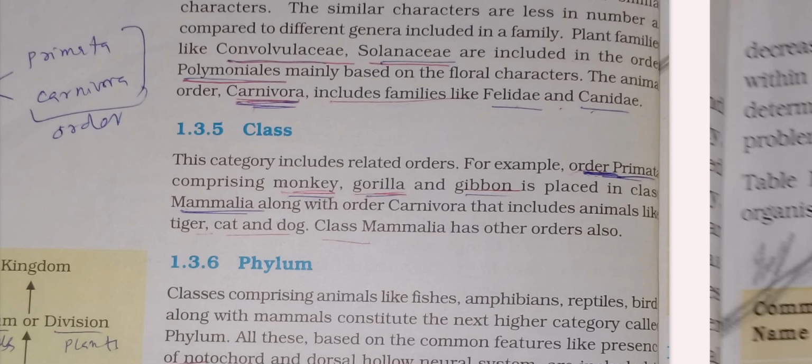Then coming to class. Suppose in the assembly the names of the winners of the competition were declared, in the junior branch and senior branch. Now the students are going to an inter-school competition.